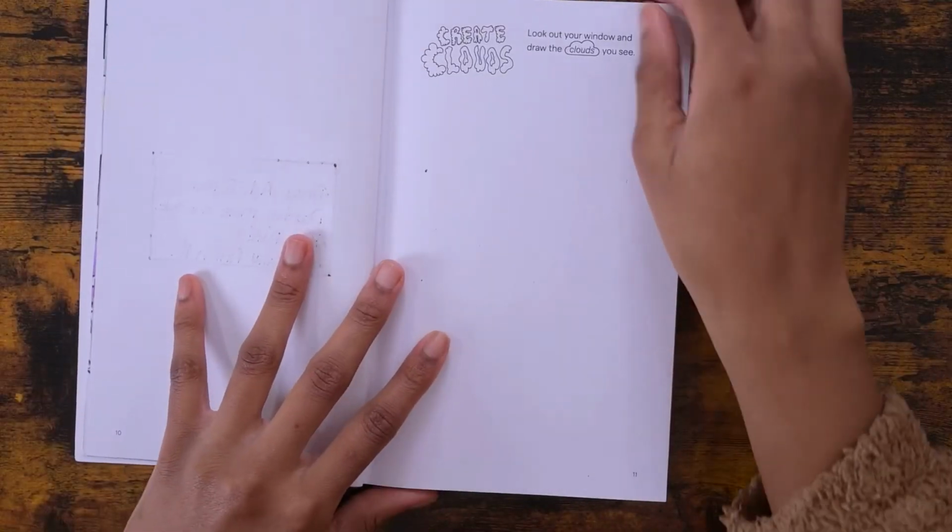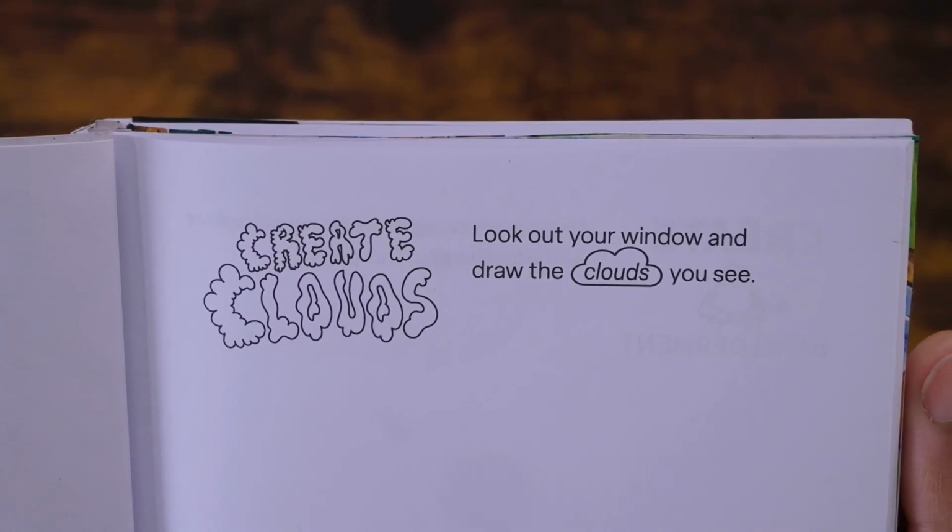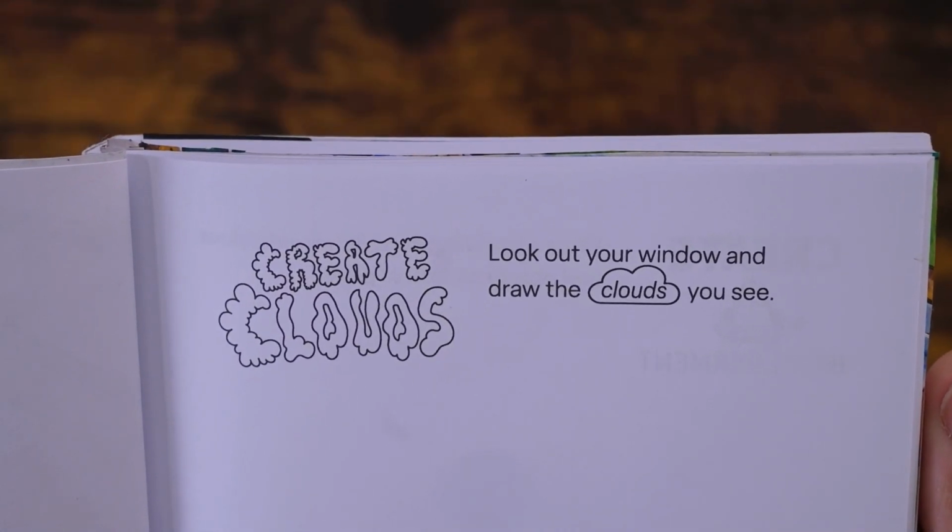Today we're going to be doing page 11 and the instructions are to create clouds. Look out the window and draw the clouds you see.